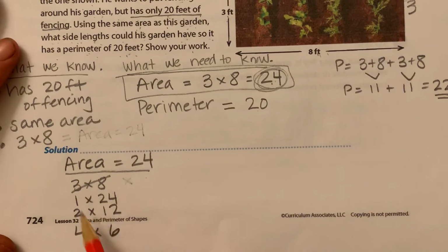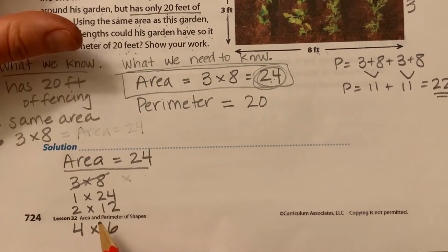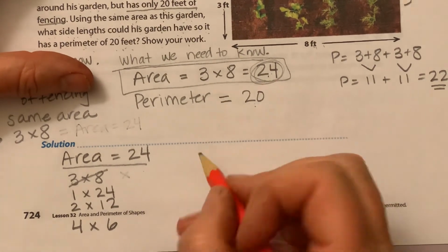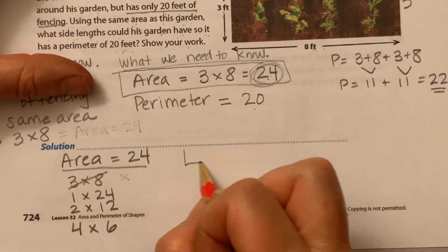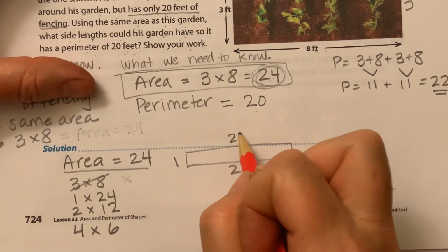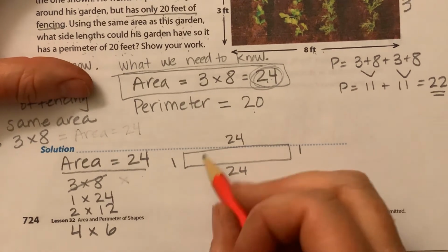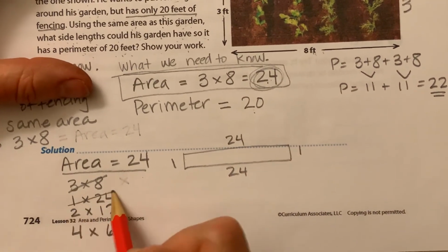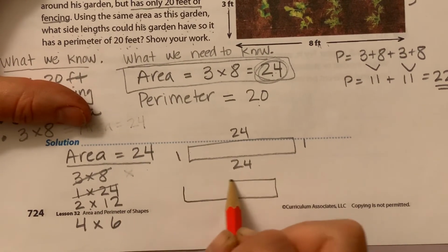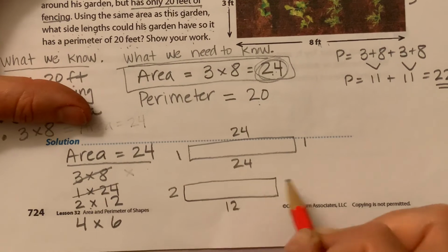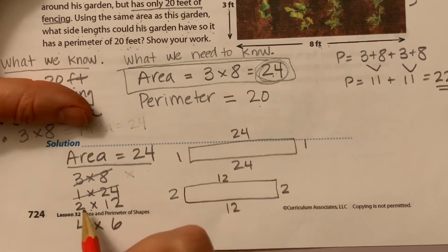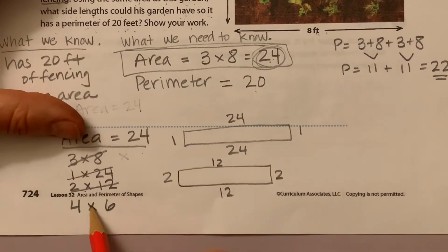Okay, which one of these is going to have a perimeter of 20? Okay, so let's think here. A 1 by 24. Is that going to be 20? I don't even have to add that one, so that one's not going to work either. How about a 2 by 12? I have 2 here, 12, 2, and 12. Is that going to equal 20 going around? Nope, that's too big.